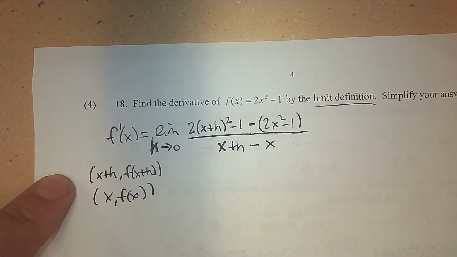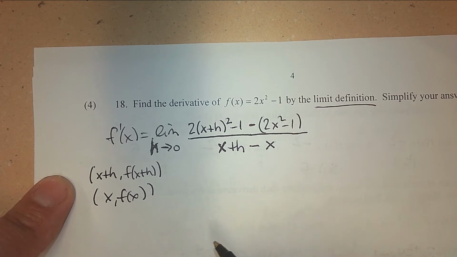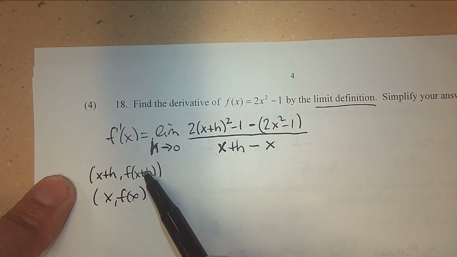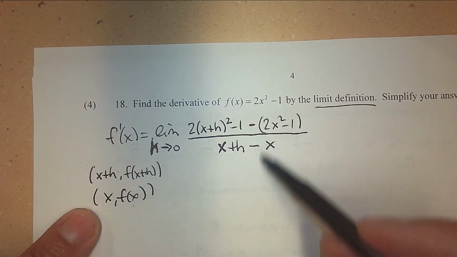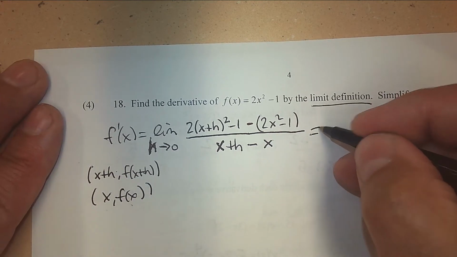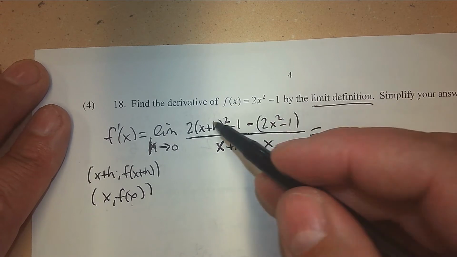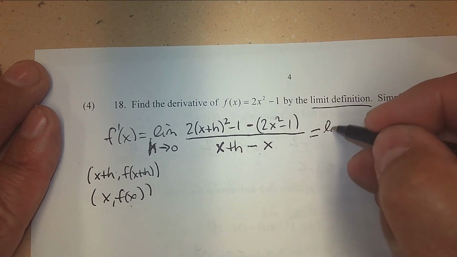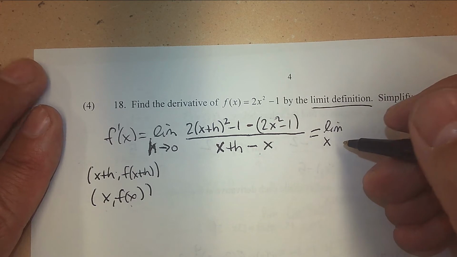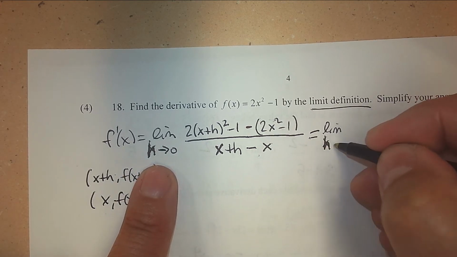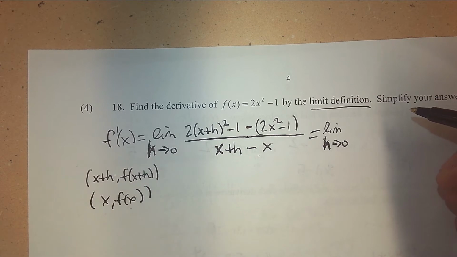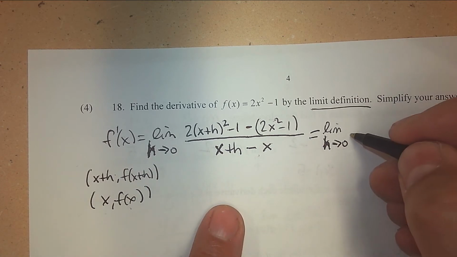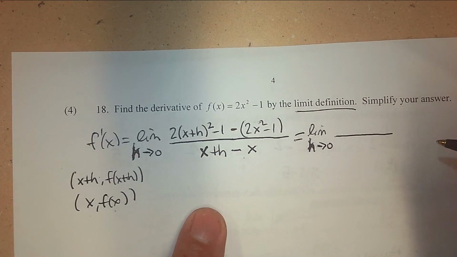And how do you find the slope between 2 points? It's y2 minus y1 over x2 minus x1. And that's ultimately what I did. This is just finding the slope, the change in y over the change in x, using a limit. Because the answer, if I plug in 0 for h, will give me something that's undefined, I have to do algebra at this point.